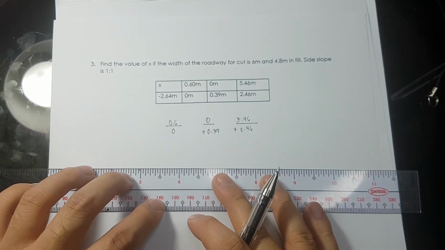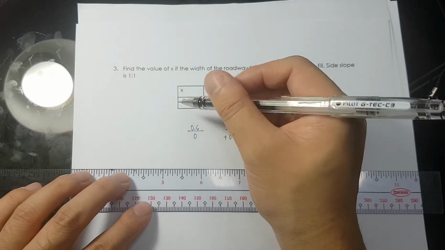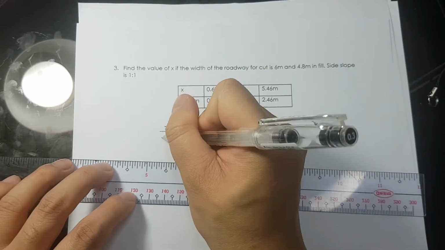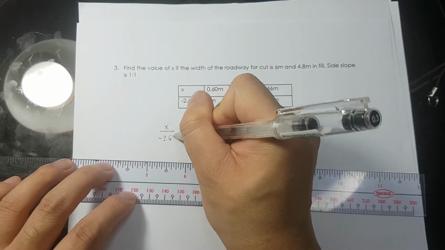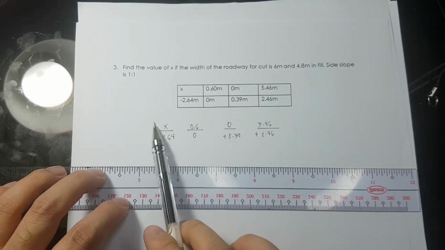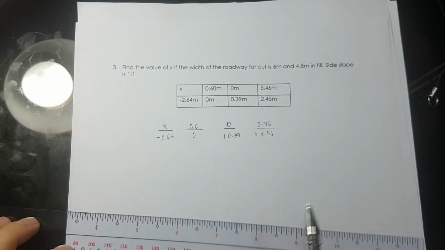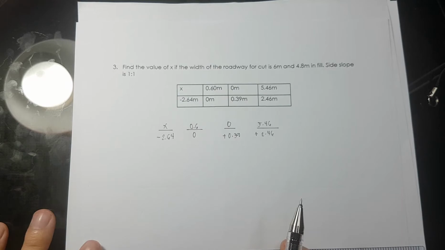So, nasa 0 tayo. Then, at horizontal x, our vertical here is negative 2.64. So we need to determine what would be the value of x here. Okay, so para mas madali, we need to draw our diagram.